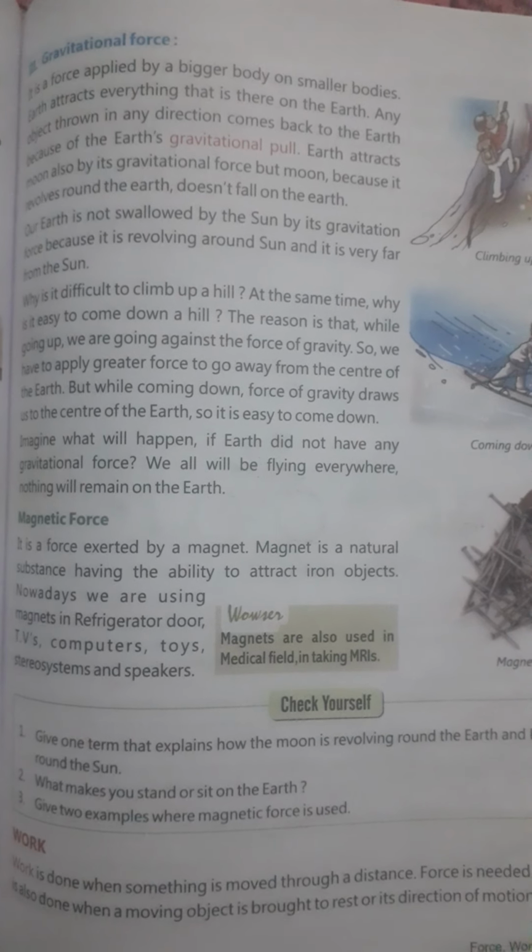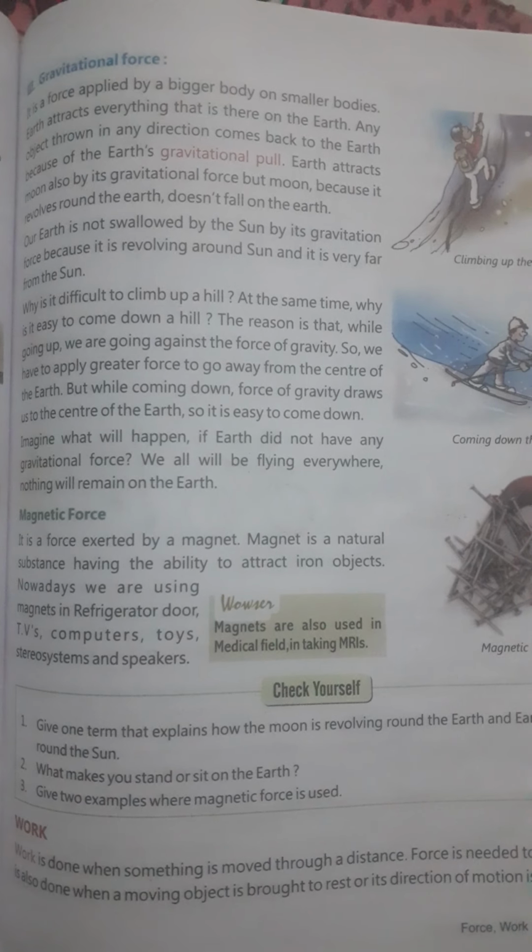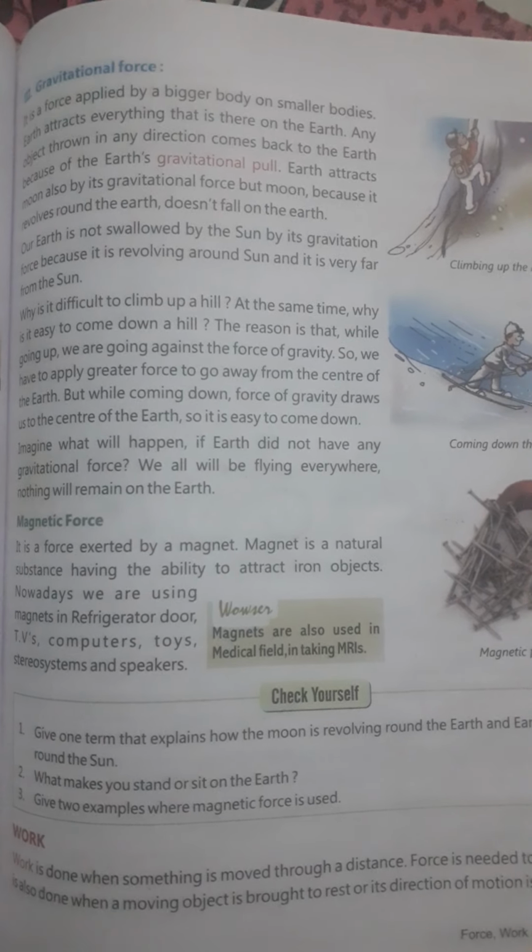So we are learning the chapter that is force, work and energy. In this chapter we have learned different types of force. Today we have the force that is gravitational force, that is connected with gravity. First we have to know which type of force this is. Basically, it is a force which is applied by a bigger body on a smaller body.